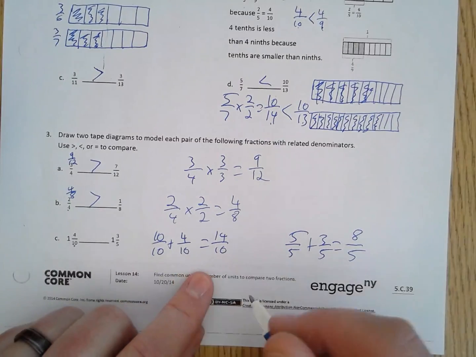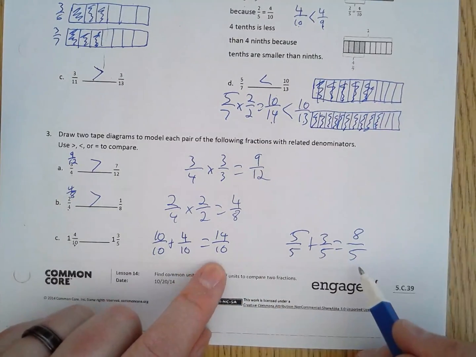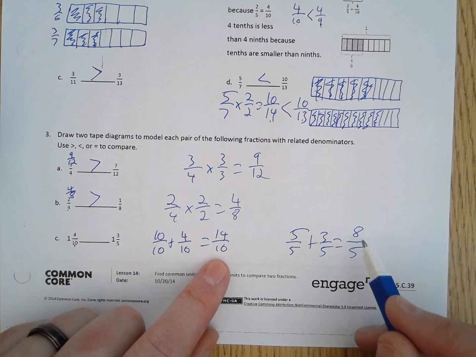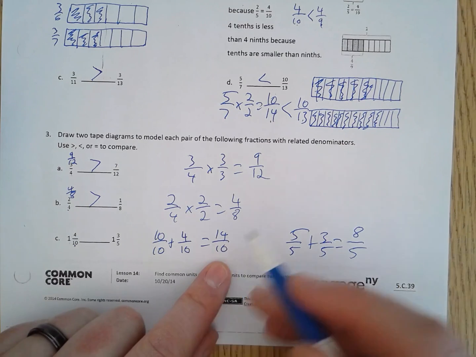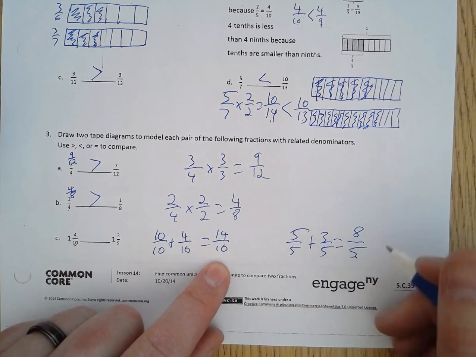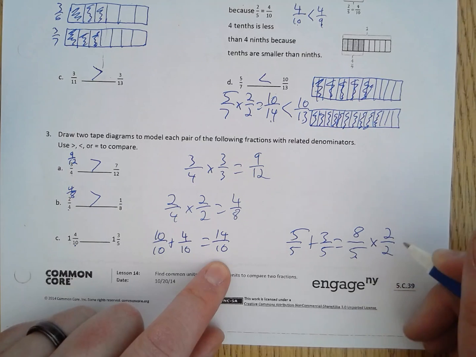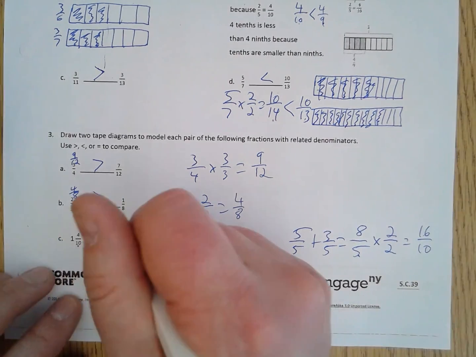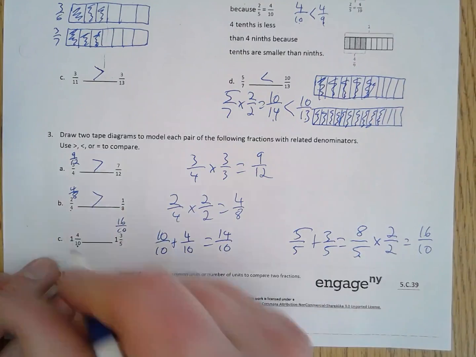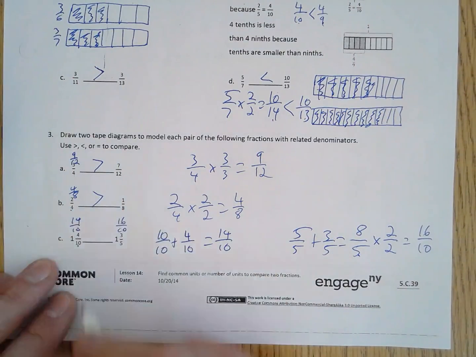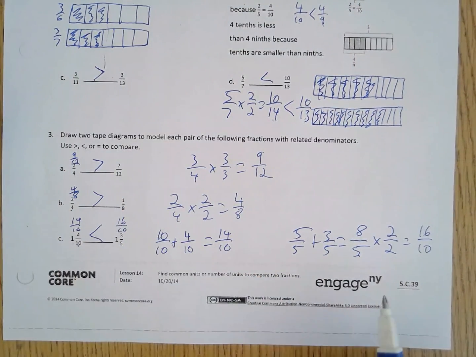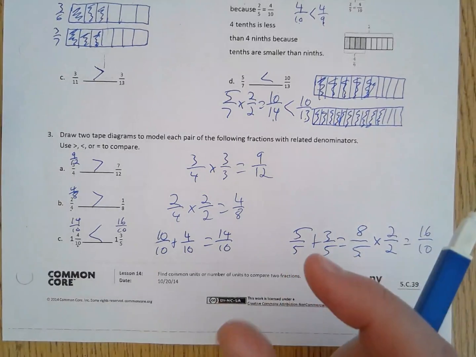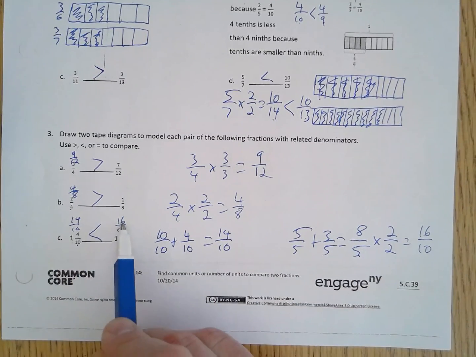So now we're comparing 14/10 and 8/5. Can we multiply anything by 8 to get 14? Nope. Can we multiply anything by 5 to get 10? We can. We can multiply by 2. So we multiply by 2 over 2, and we get 16/10. So now we're comparing 16/10 and 14/10. And we know 16/10 is larger because we have the same part size, so we're just counting the amounts. So 16 is greater than 14.